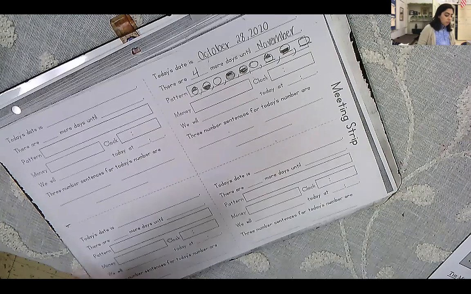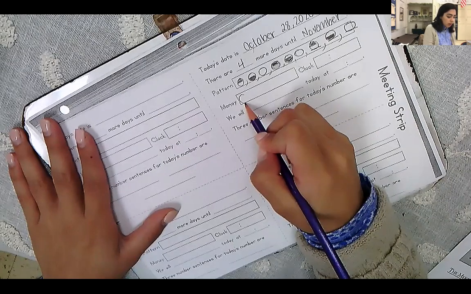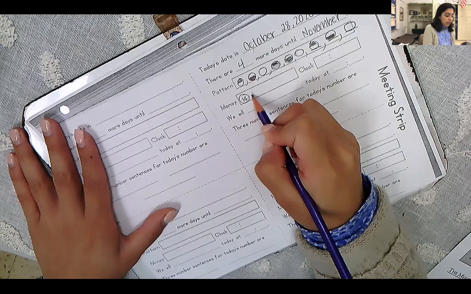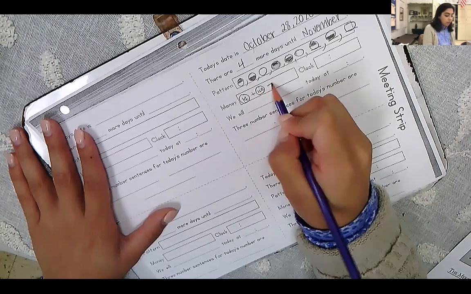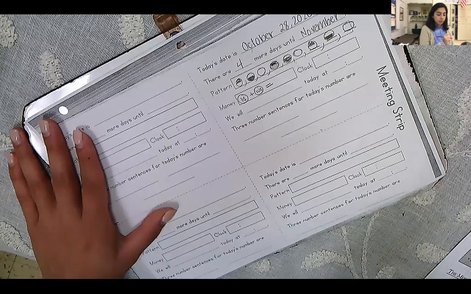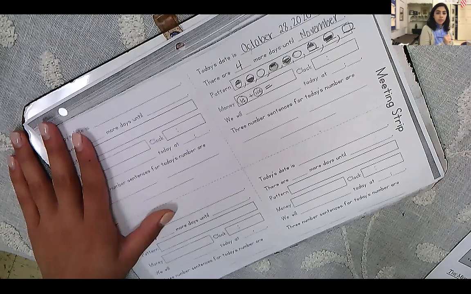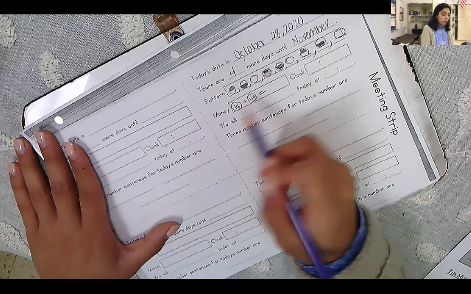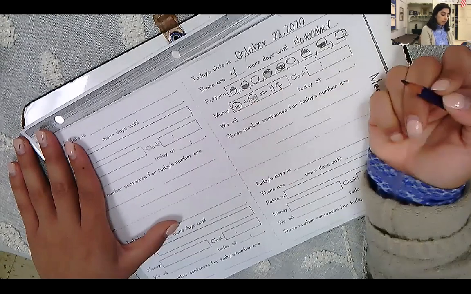Money. How much is 1 penny plus 1 dime? Tell me. Okay, if you need more time, put pause. That's 1 cent and 10 cents. So 1 plus 10 equals 11 cents.